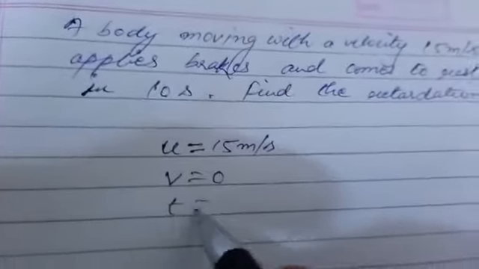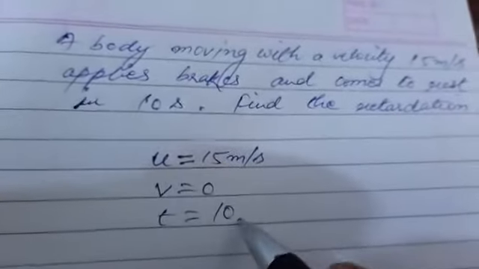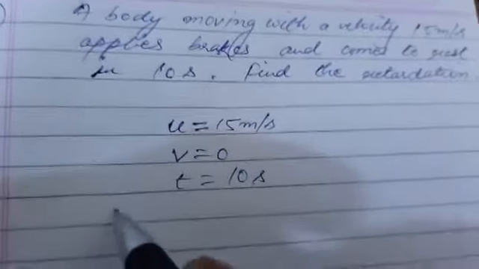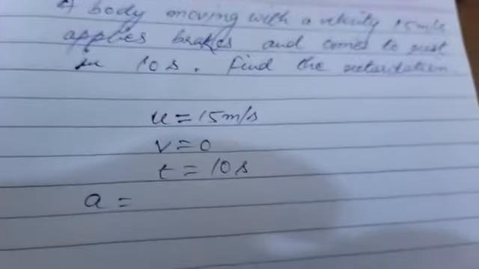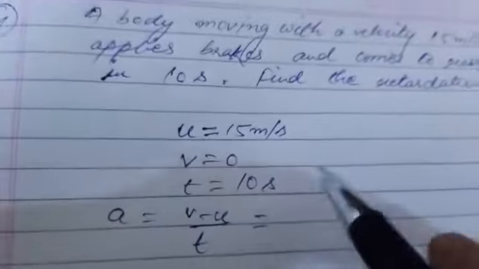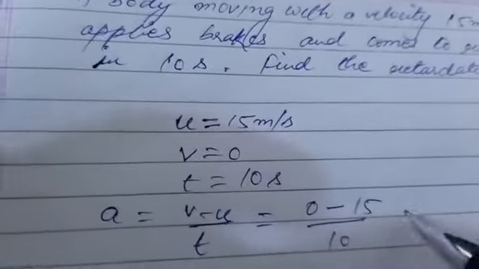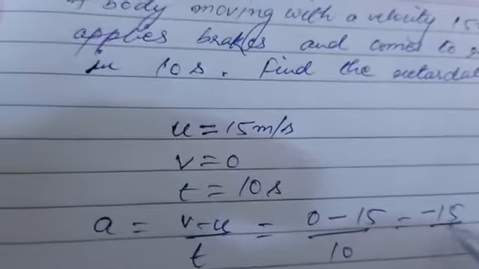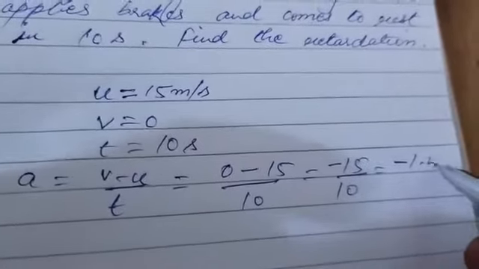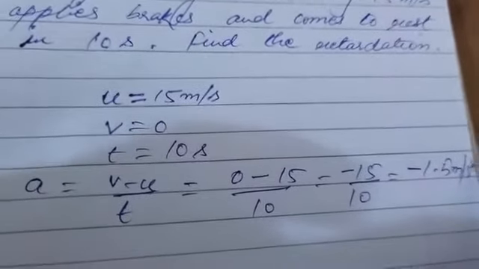Now in how much time does it do so? It does so in 10 seconds. Now again we have to calculate the acceleration. First it has asked about retardation, but to calculate the retardation, first we need to calculate the acceleration. So it will be v minus u upon t. So what is the value of v? It is 0, u is 15, time is 10. So what we'll get? We'll get minus 15 upon 10, and simply if we put the decimal, we'll get minus 1.5 meter per second square.